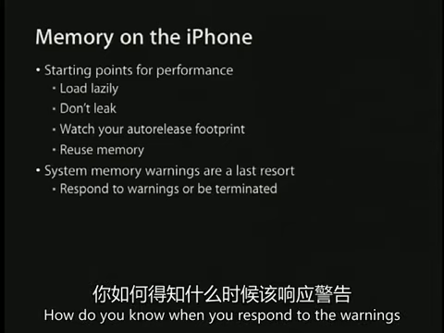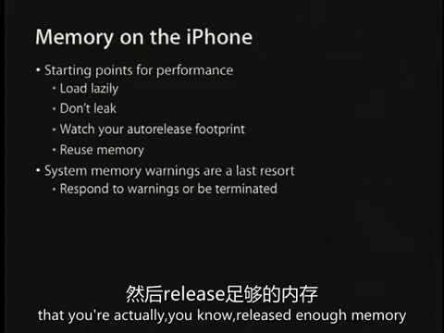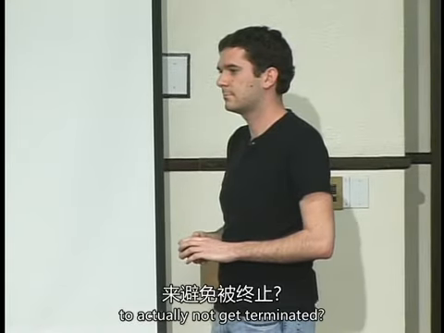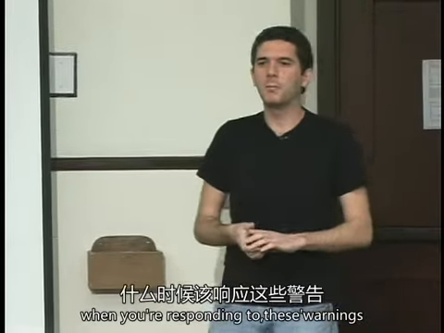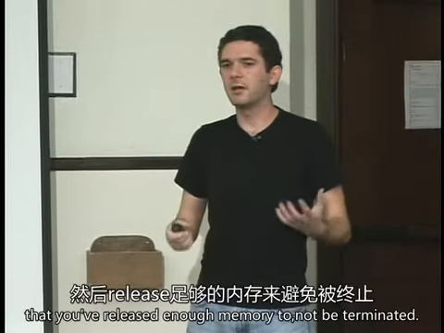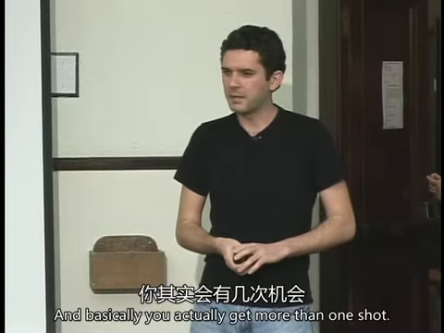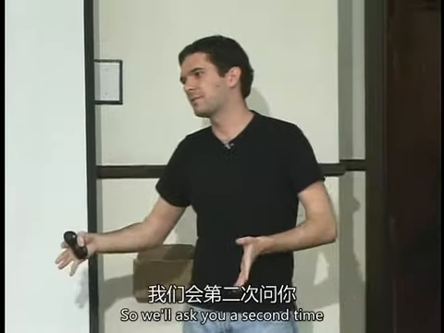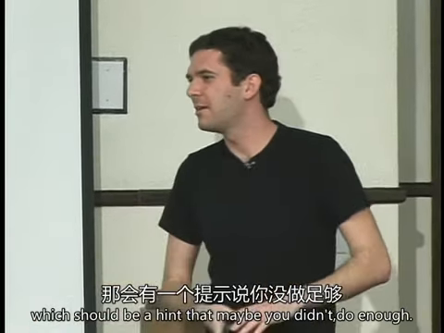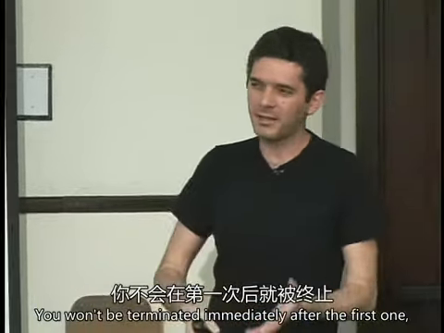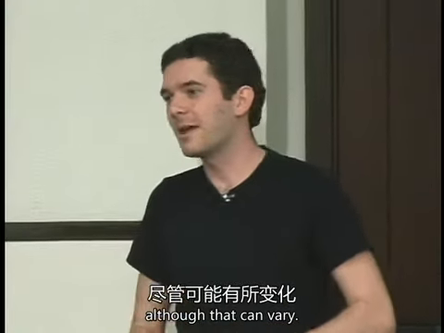How do you know when you respond to the warnings that you've released enough memory to not be terminated? Sure. Basically, you actually get more than one shot. We'll ask you a second time if you didn't release enough the first time, which should be a hint that maybe you didn't do enough. You won't be terminated immediately after the first one, although that can vary.